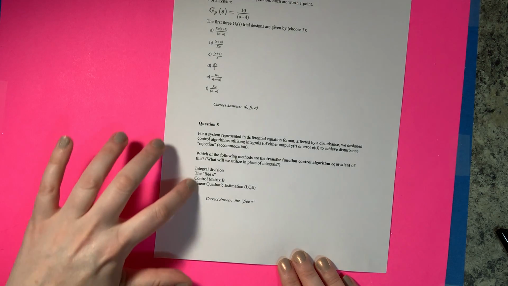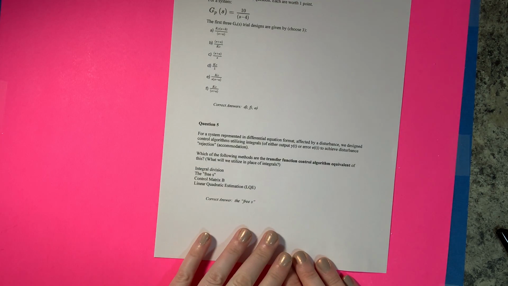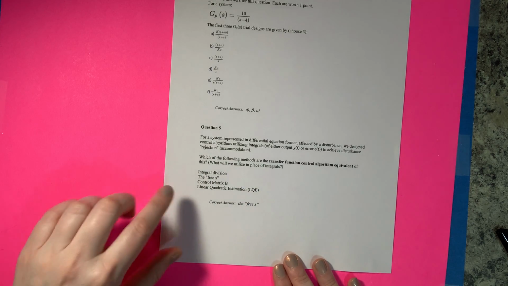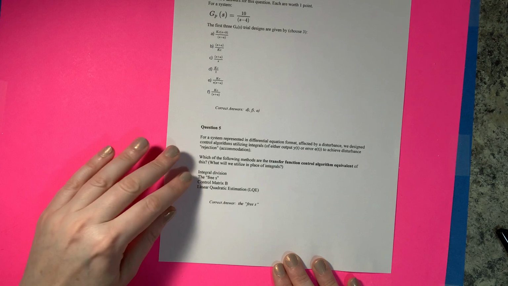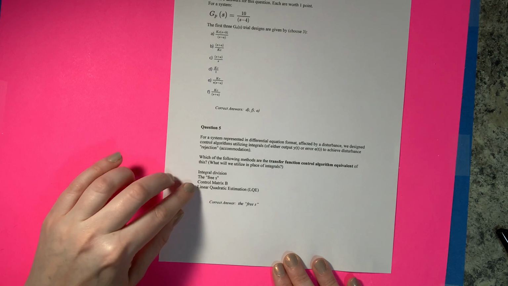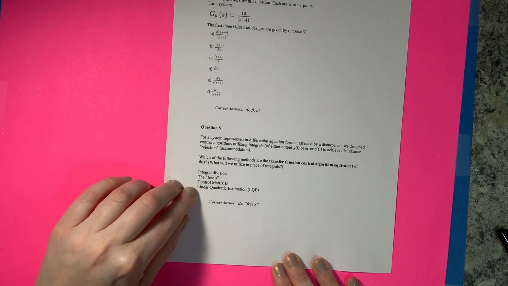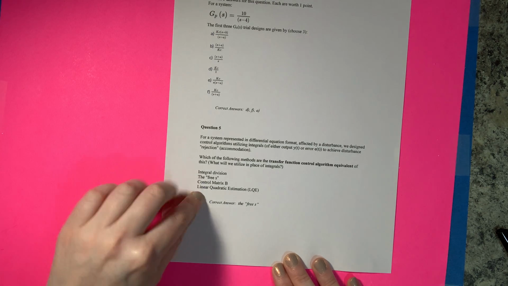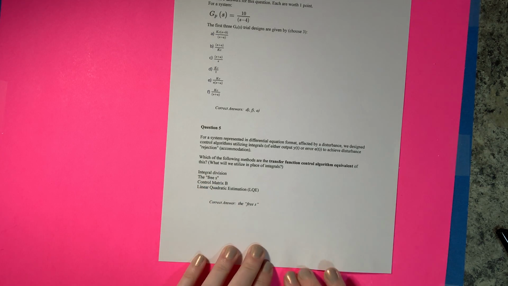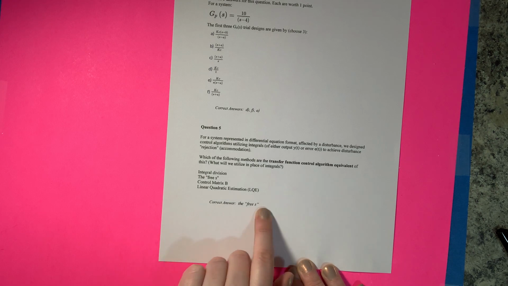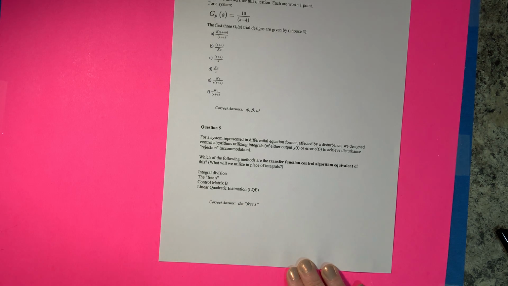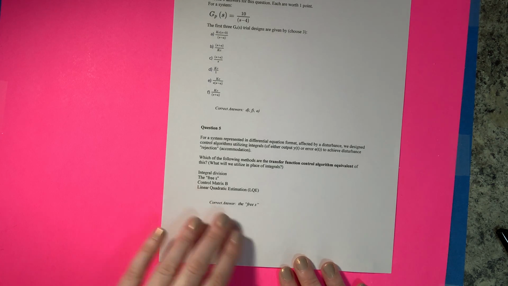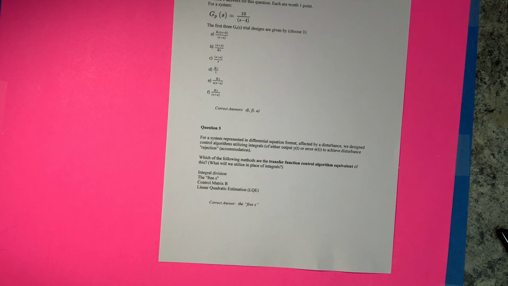So you have 4 choices, and the only one that should stick out to you that is really something we've talked about at all is the free S. The choices were integral division, the free S, control matrix B, and linear quadratic estimation LQE. So the bottom 3 of these are actually real things, and the correct answer is, of course, the free S. That's the only one that we have dealt with in this class so far. Okay, so that completes quiz number 6.